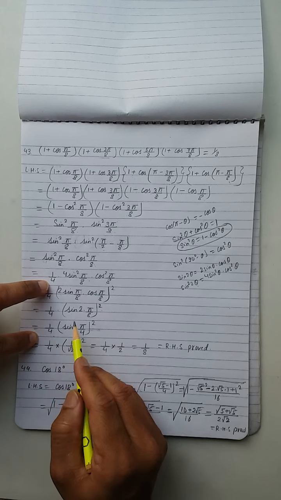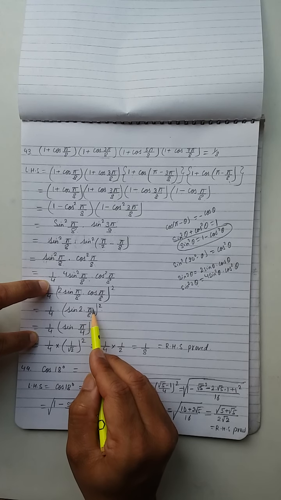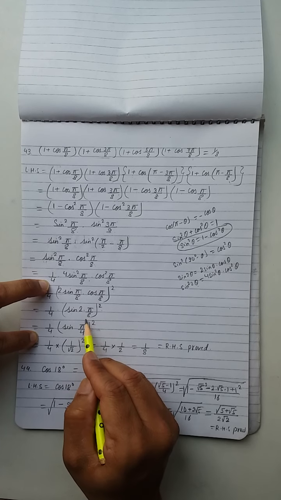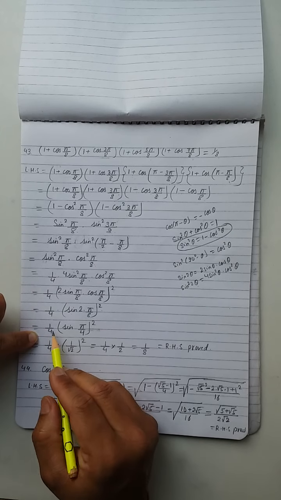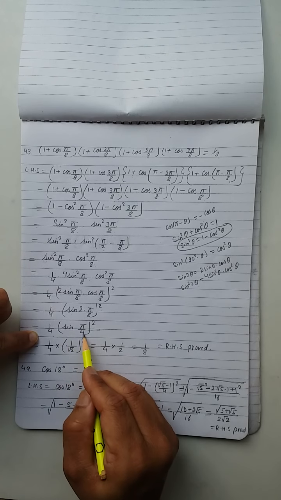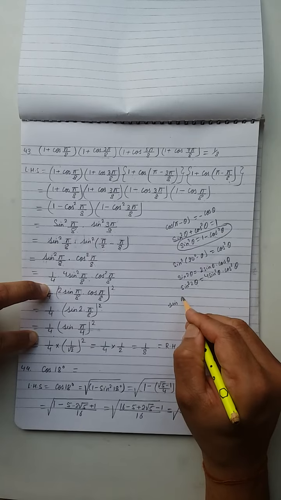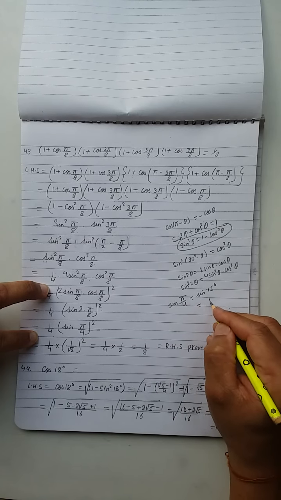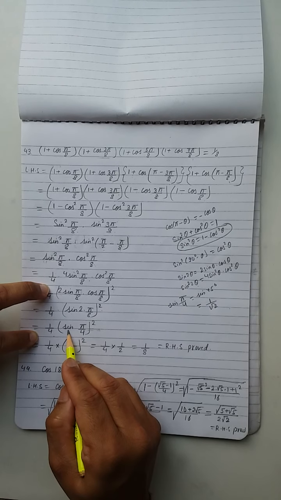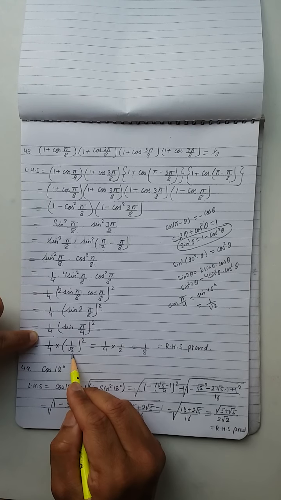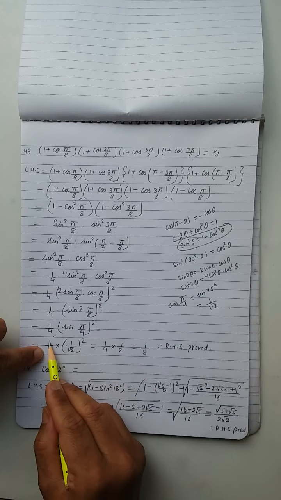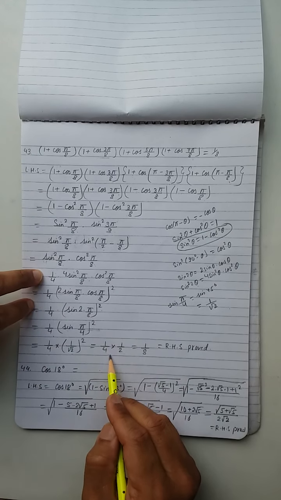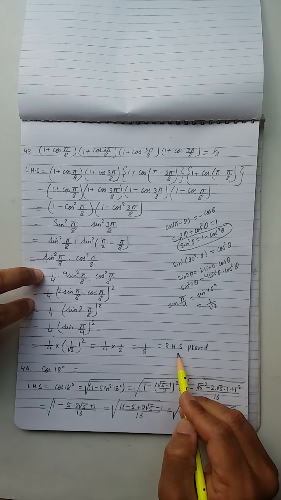Thereafter 1 by 4 as it is. Now 2 and 8 cancel, we'll get pi over 4, and this is whole square. Now 1 by 4 as it is, again sine pi over 4. Sine pi over 4 is sine 45 degrees, and we know sine 45 degrees is 1 over root 2. So instead of sine 45 degrees we are writing 1 over root 2 and the square as it is. So now 1 by 4 is copied as it is. The square of 1 by root 2 is 1 by 2. They will multiply to give 1 by 8, which is equal to the right hand side. Proved.